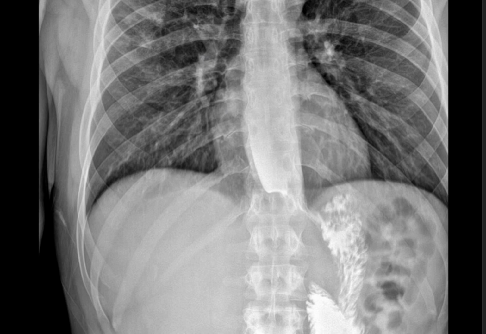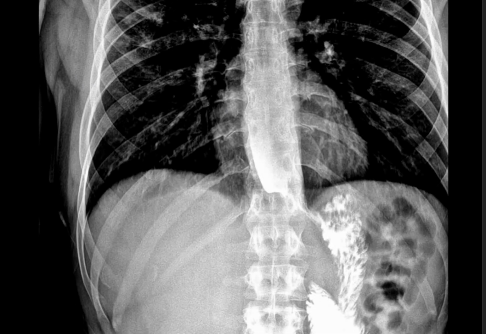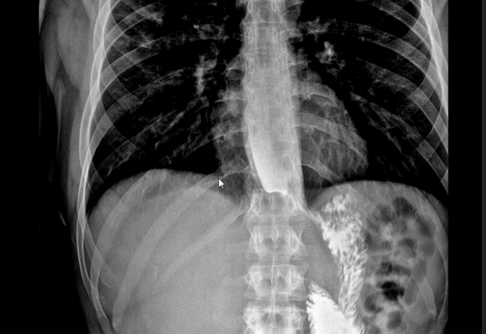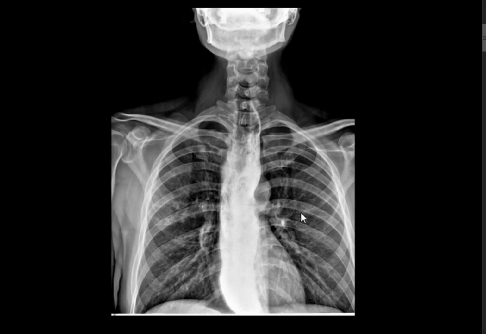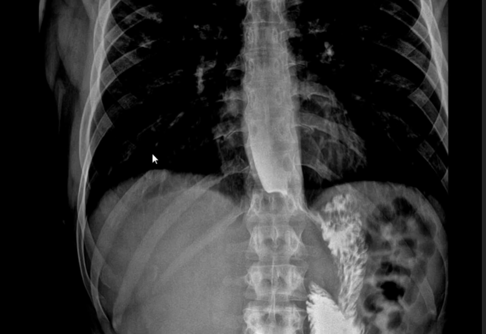Okay, and if we change the window a little bit to make it harder, maybe like this, darker. Okay, you can see that this is the end. What do you think is the most likely cause in this case? Achalasia. Primary or secondary? Primary. What are the causes of secondary achalasia?